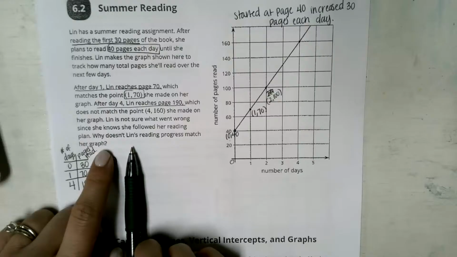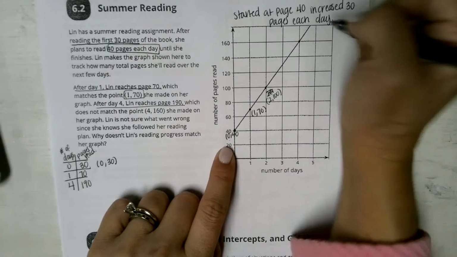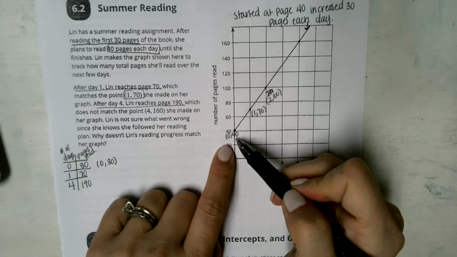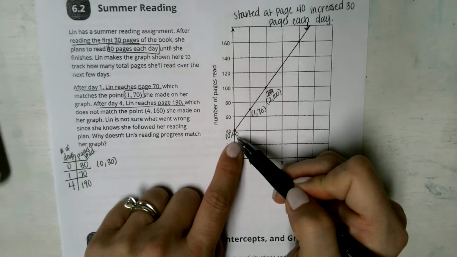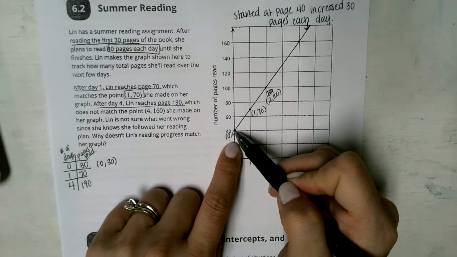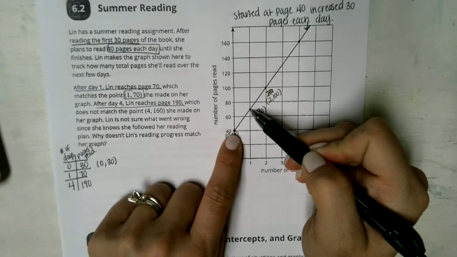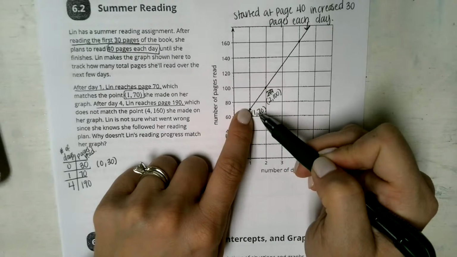Okay? So what that means is this line right here is telling us that someone started day 0, they've already read 40 pages. So by starting the reading program, they're already 40 pages in. Day 1, they read 30 more pages. They get to 70 pages. Day 2, 70 plus 30 is 100.